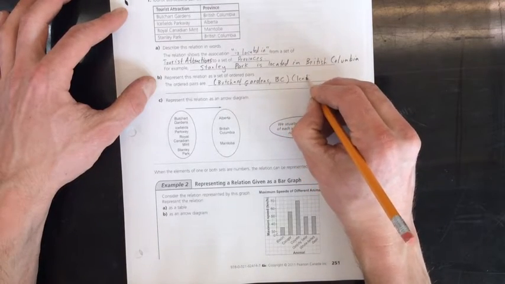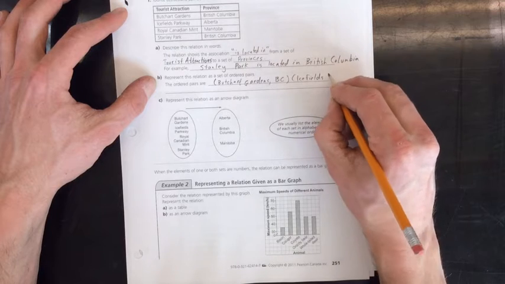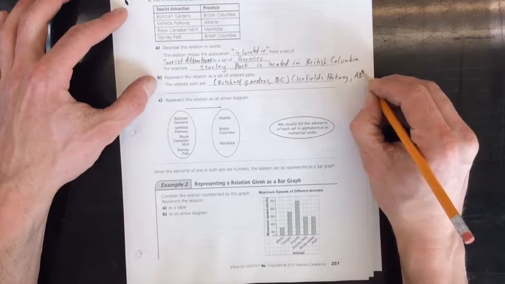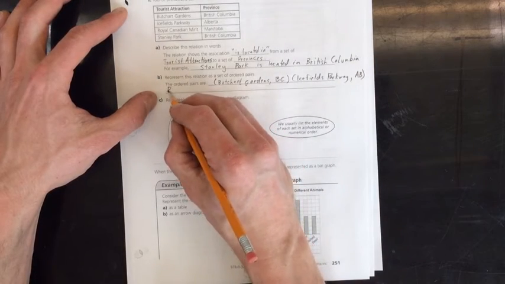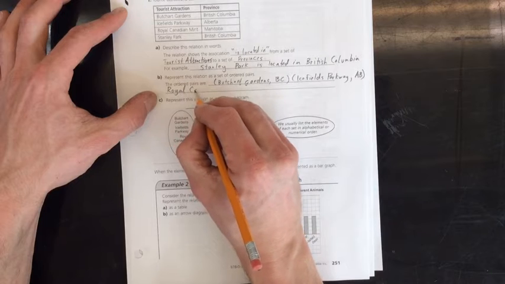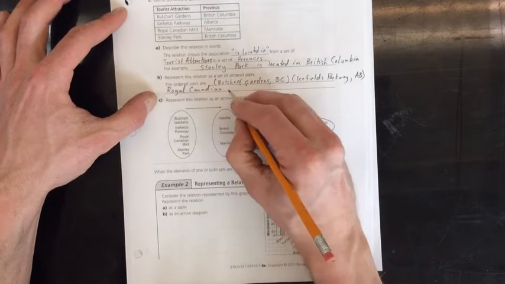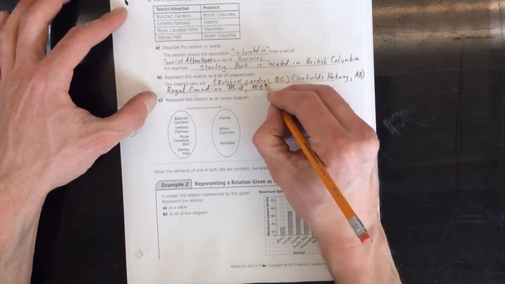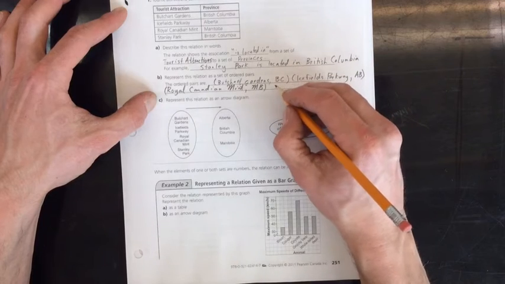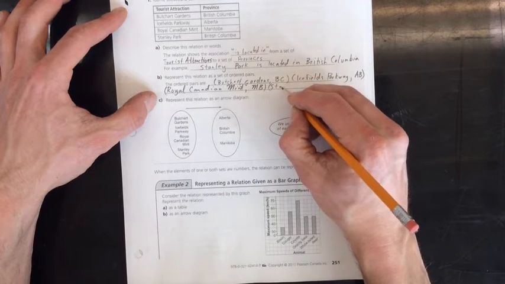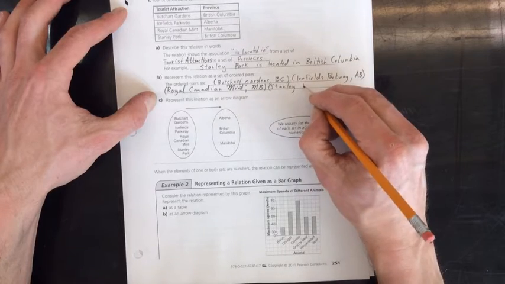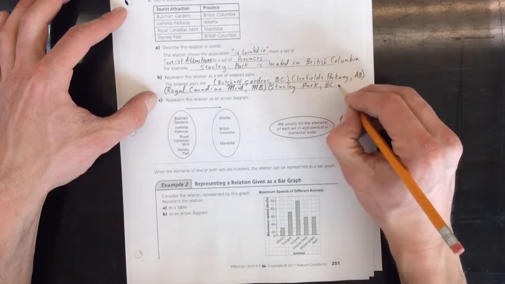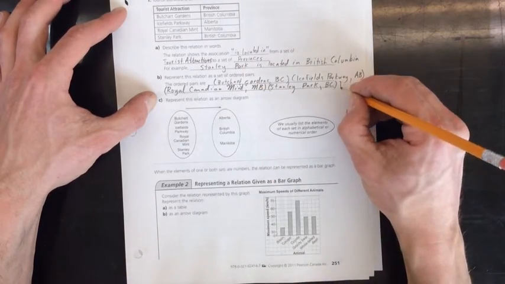Icefields Parkway is in Alberta. Royal Canadian Mint is in Manitoba. And lastly, Stanley Park is in BC. So these are all the pairs that we have.